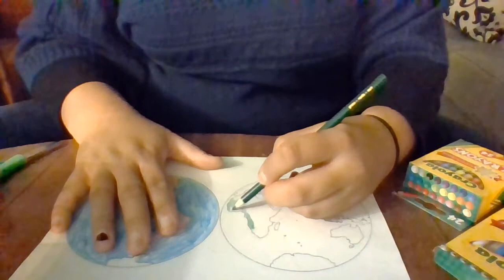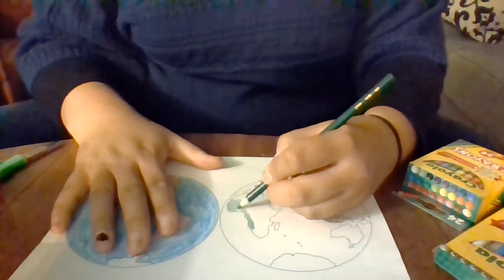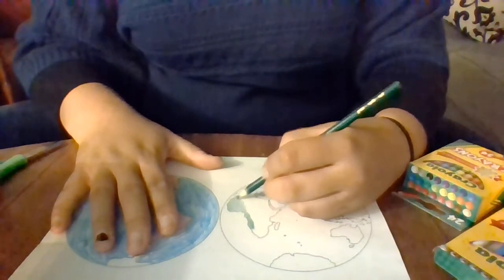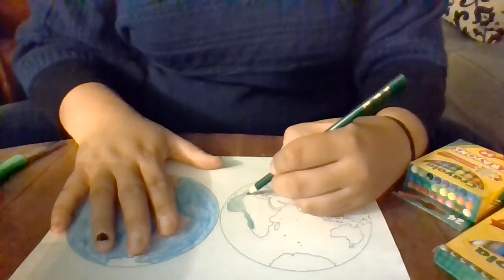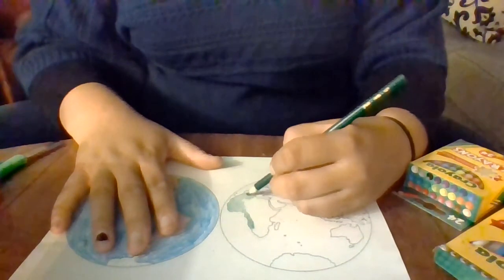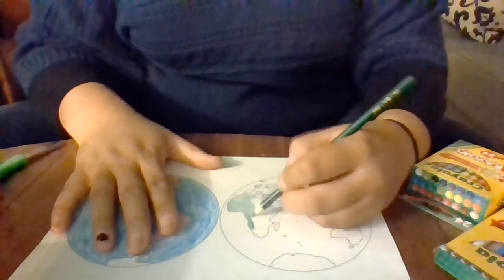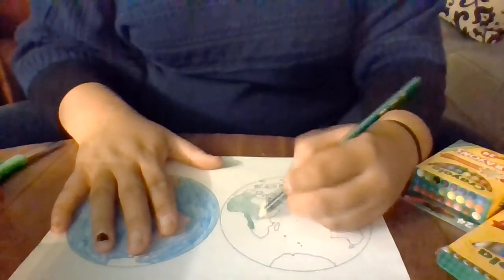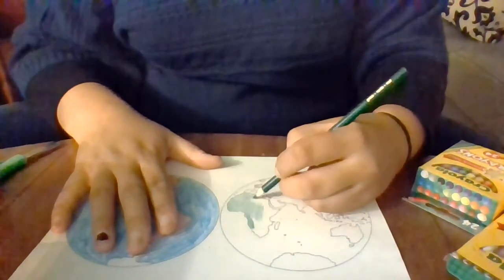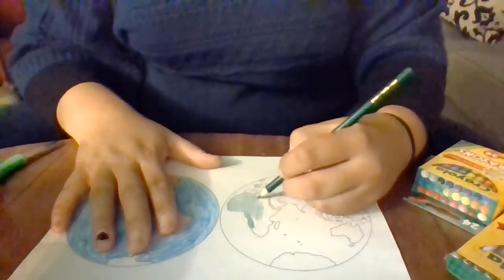And that will make your coloring very difficult. I color faster when it's lots of open space, and then remember I slow down near the edges.